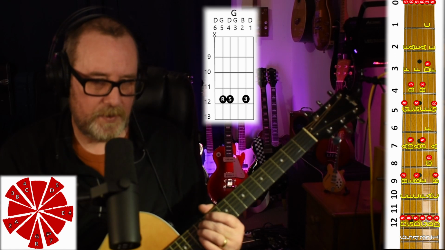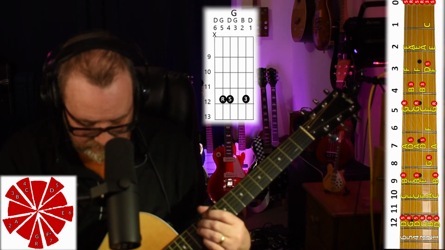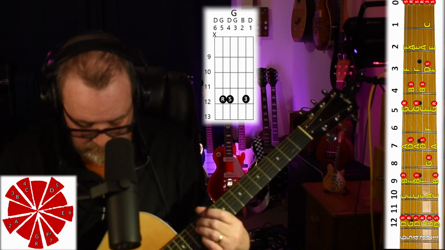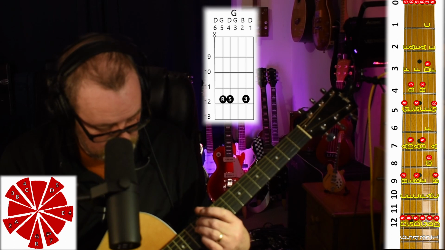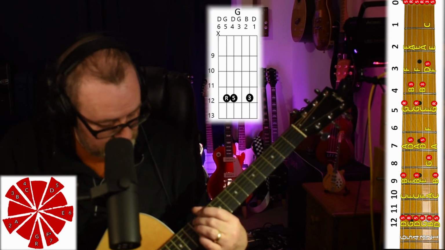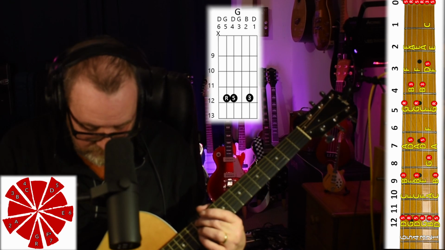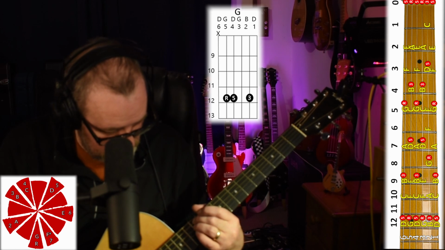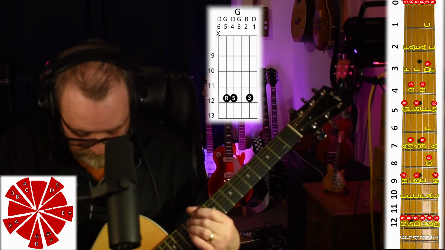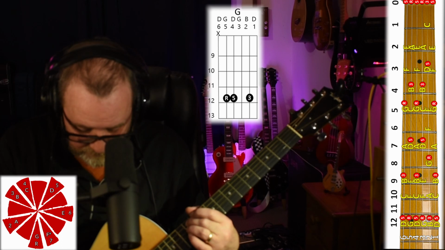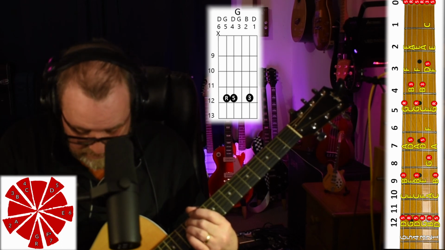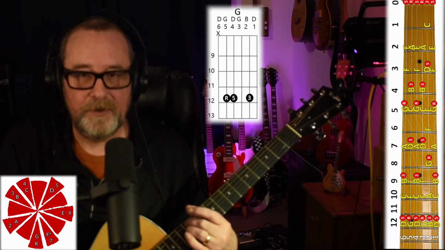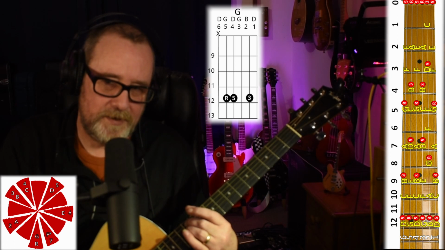And then we can come up to the 12th fret, and we could play it like this. On the 12th fret on the 5th string, we get a G note, so there's our root. 12th fret on the 4th string, we get a D, so that's a 5th. We could play a root up here on the 12th fret, but we could also play the open string, because that's also a G, so we get another root there.